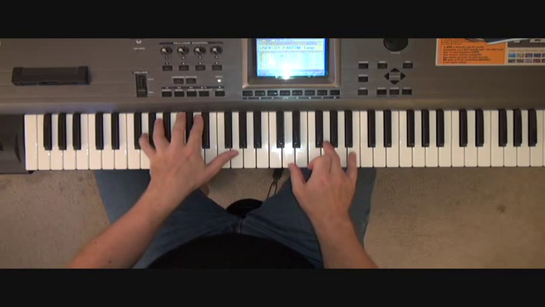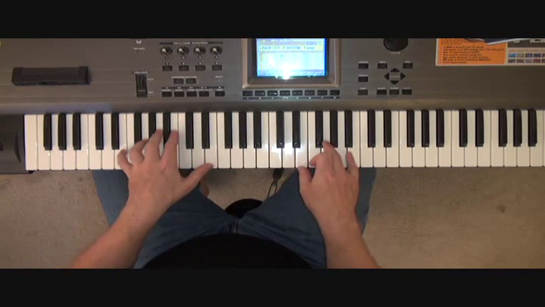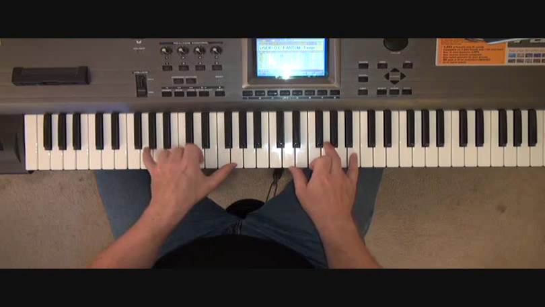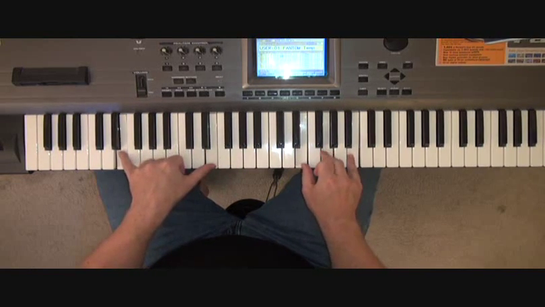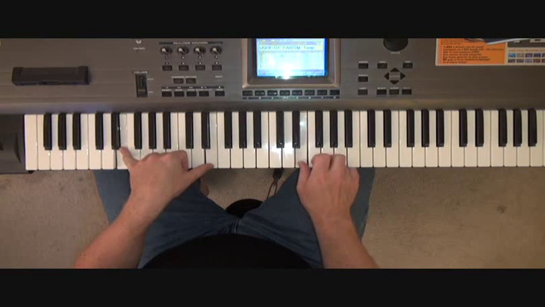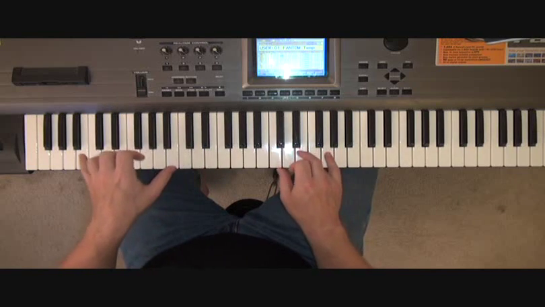You can do that every once in a while with a 5 or a 3 minor. Right? Because in C, for example, a 5 is a G chord. A 3 minor is an E minor, which is its relative minor.